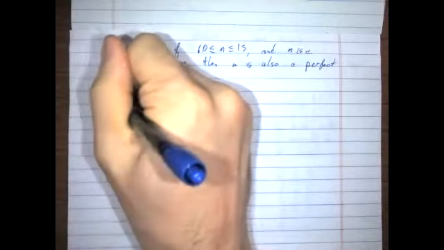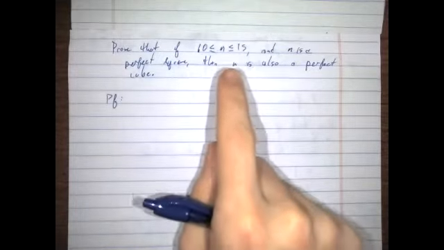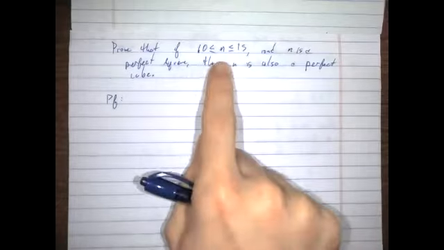So let's prove this. How do we go about this? You pick any number between 10 and 15. So here we are, we're going to do that, yes.